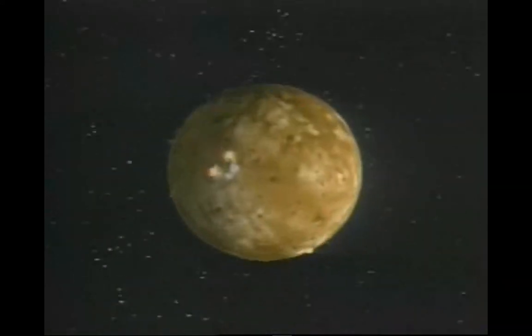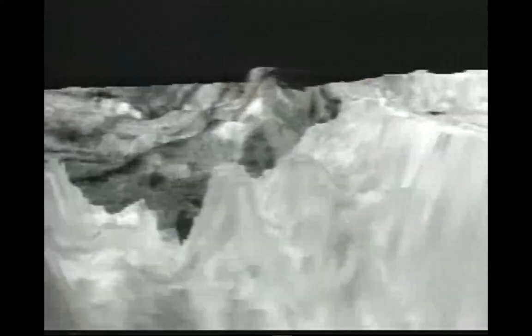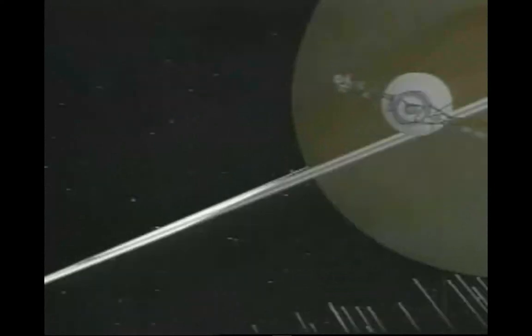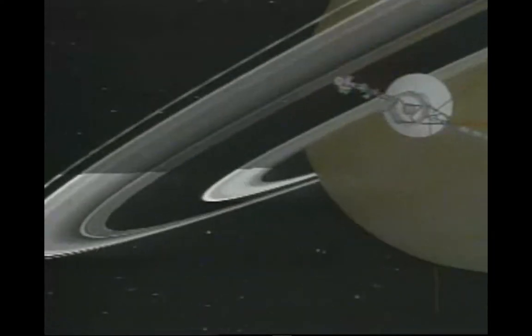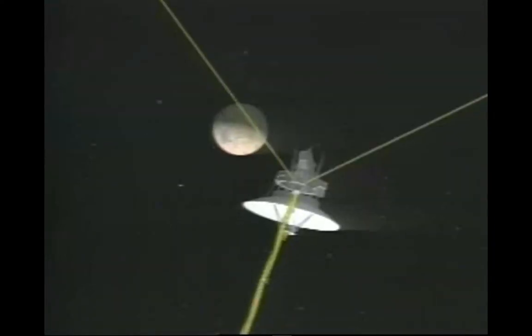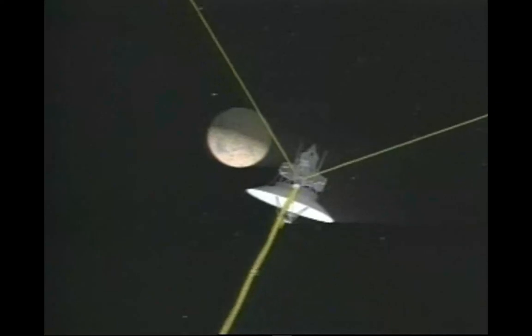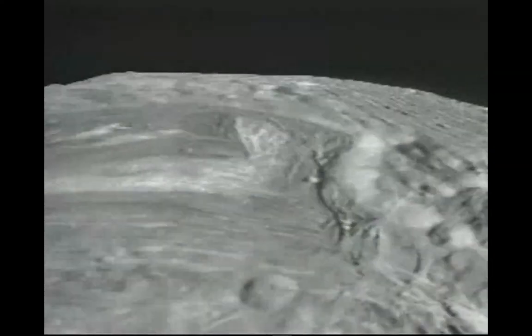The cold volcanoes of Io, the tortured terrain of Miranda, the dazzling rings of Saturn, and the icy grandeur of Triton. These alien worlds of sub-zero temperatures, noxious gases, icy volcanoes, and multiple moons are vastly different from our own. Yet they are in many ways the same.